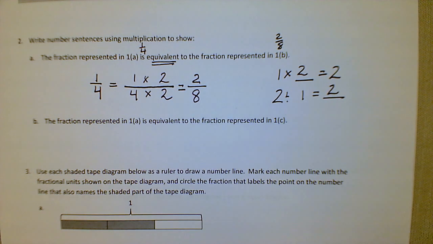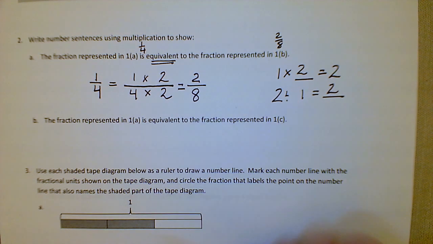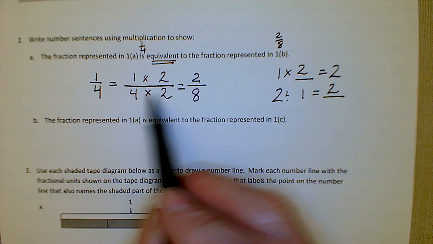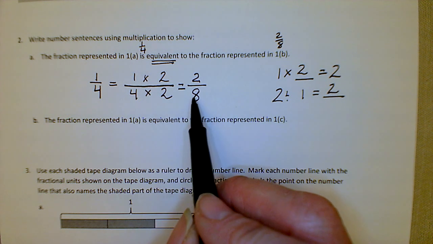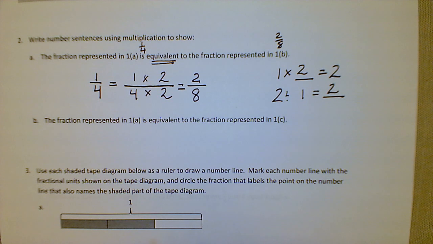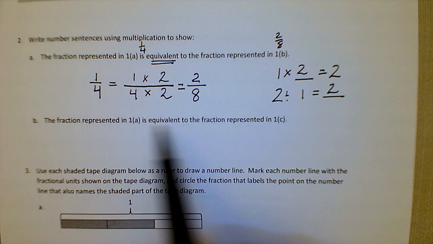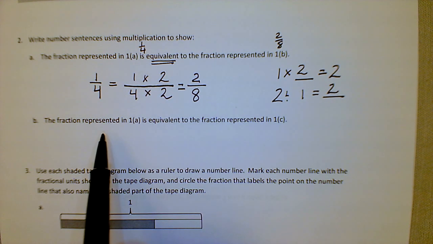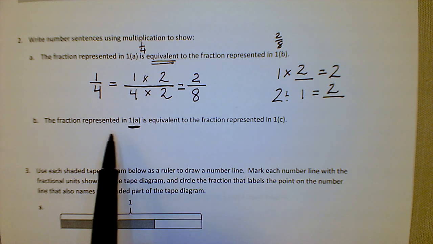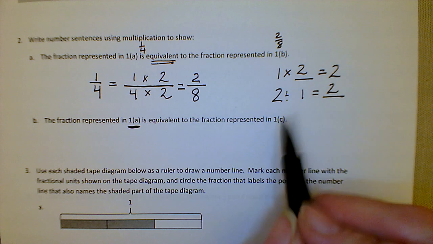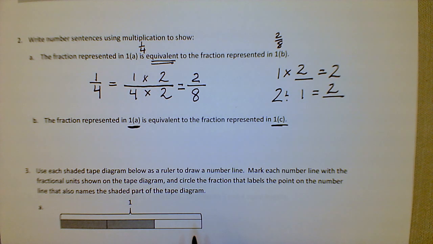And that's exactly what we did. We were splitting those fourths into eighths. We were dividing them in half, or multiplying times 2. Remember that when we are decomposing, we multiply because we are making more pieces. Okay, so we have proven this. I believe that you guys are able to do B on your own. You're going to be using from 1A what you have, which is 1/4, but then whatever you got in 1C is what you are going to be turning that into. You're going to show that they are equivalent fractions.